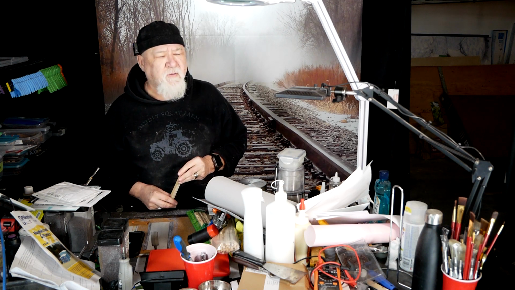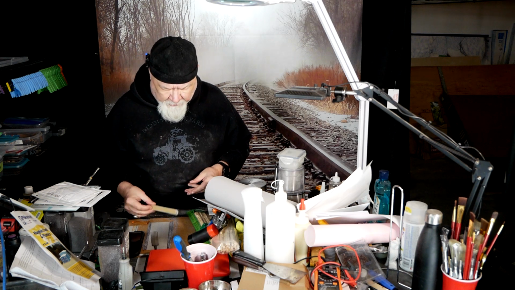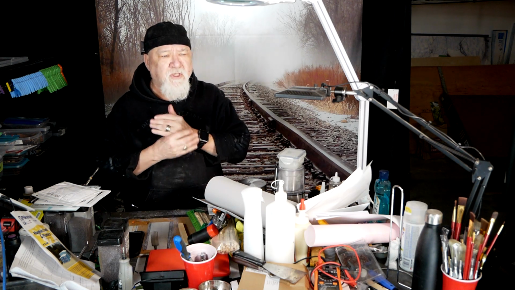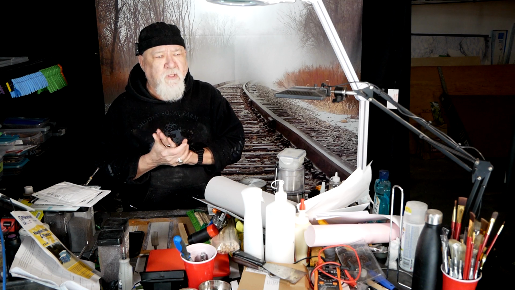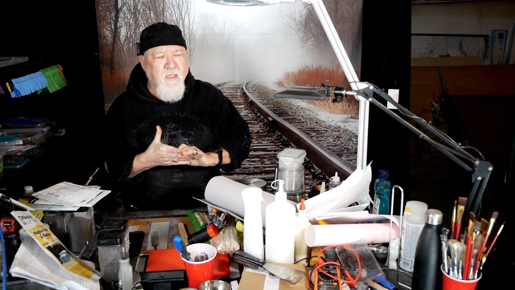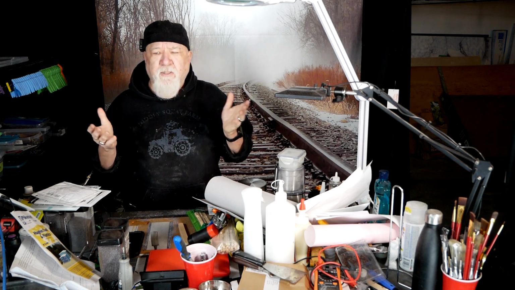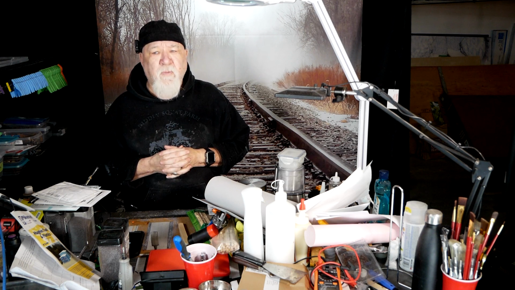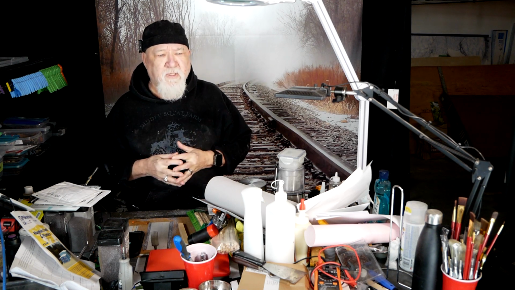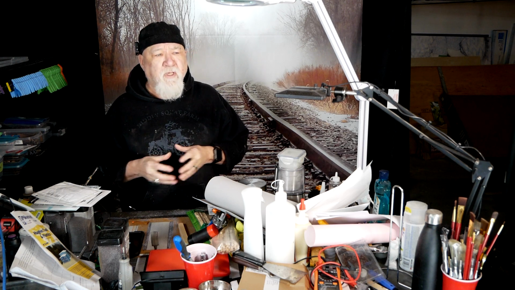I guess I really haven't ever said this before, I'm going to say it now. It's based on the Huron Central short line between Sudbury and the Soo. Sudbury has the nickel mine, and the Soo has a steel mill. I don't have room to put a steel mill on. If I ever expand this layout, I may do a steel mill and add it on, but it doesn't right now. Anyway, that's beside the point.